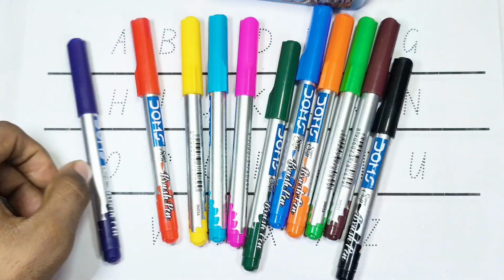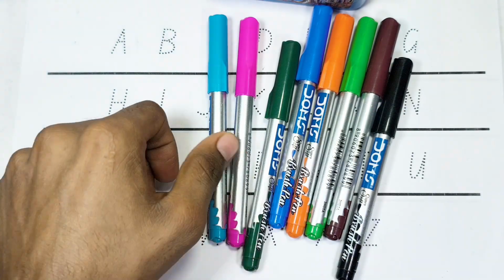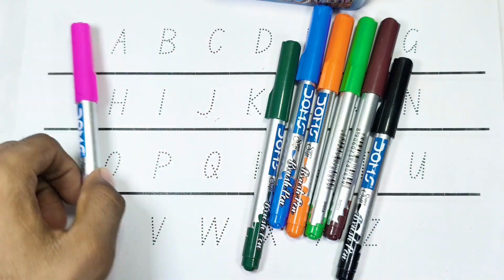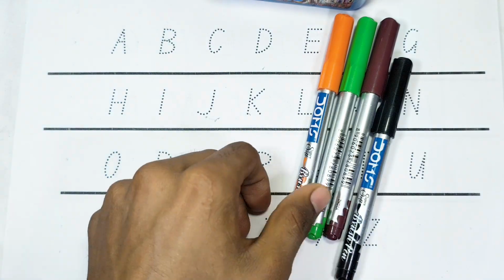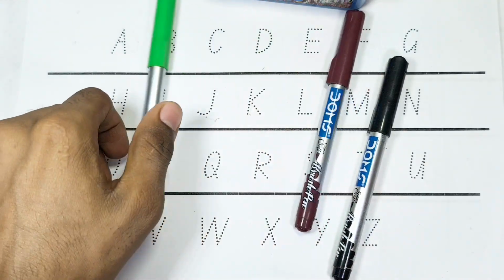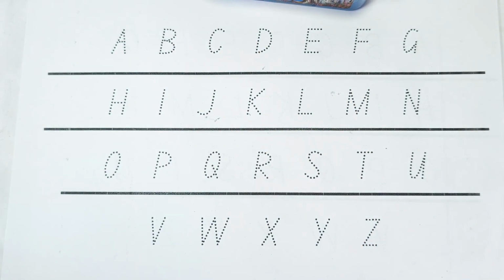Light pink color, purple color, red color, yellow color, sky blue color, pink color, green color, blue color, orange color, light green color, brown color, and black color.